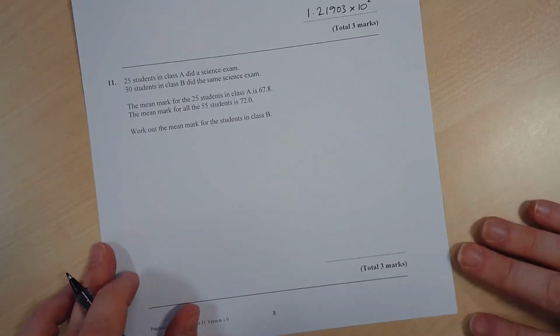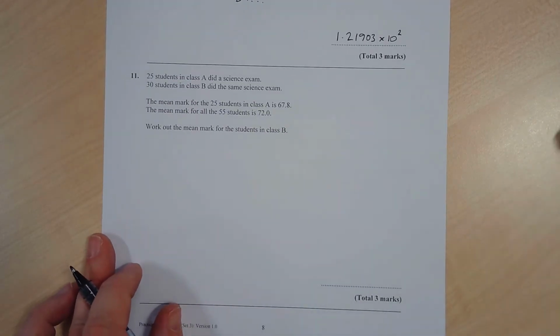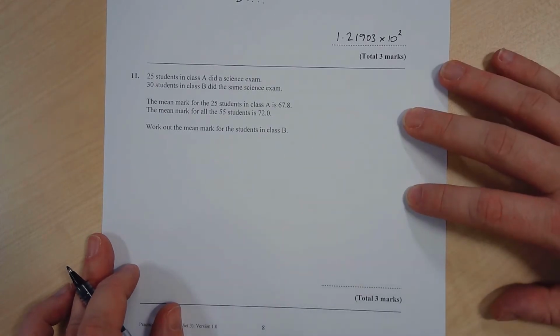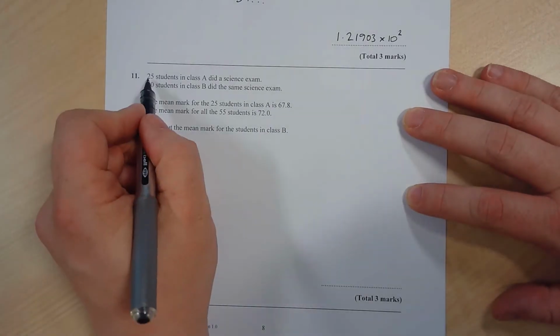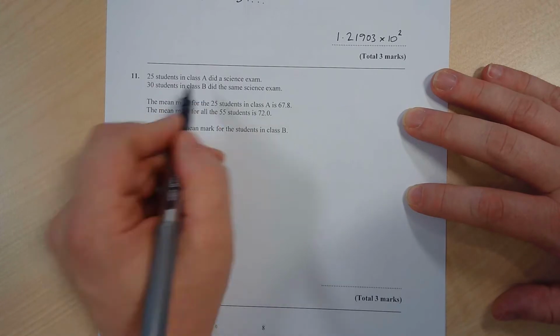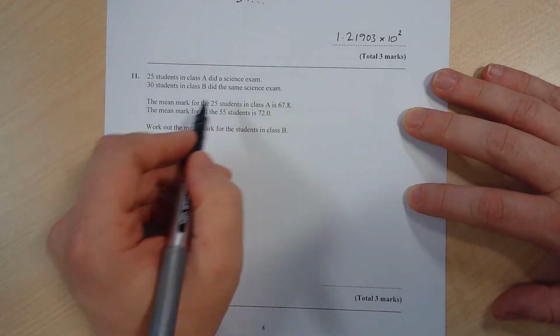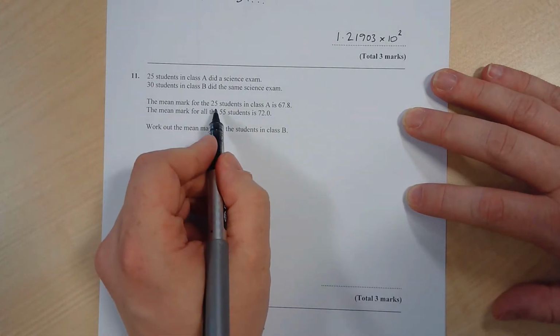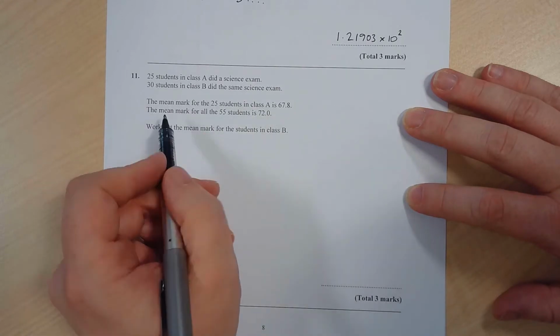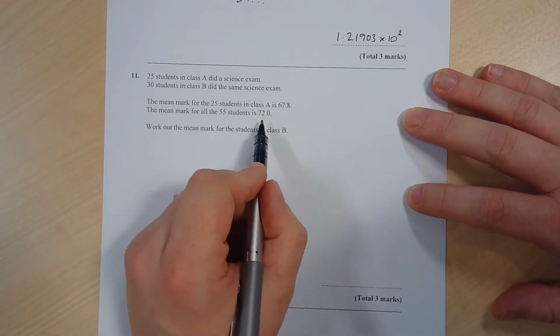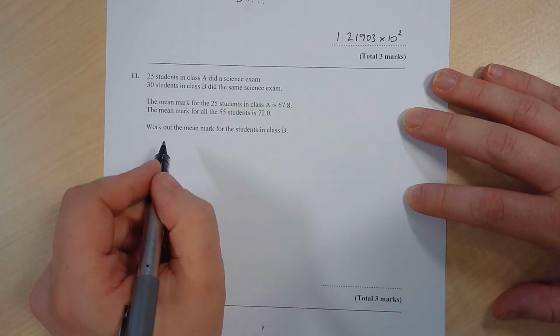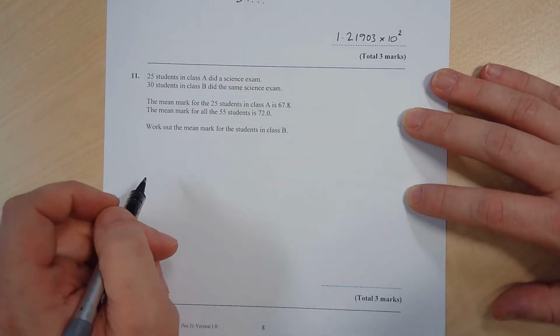Question 11 then, really typical question on working out means, but doing it as like a problem solving question. So 25 students in class A did a science exam, 30 students in class B did the same science exam. The mean mark for the first 25 students is 67.8. The mean mark for all 55 students is 72.0. So you want to work out the mean mark for the students in class B.